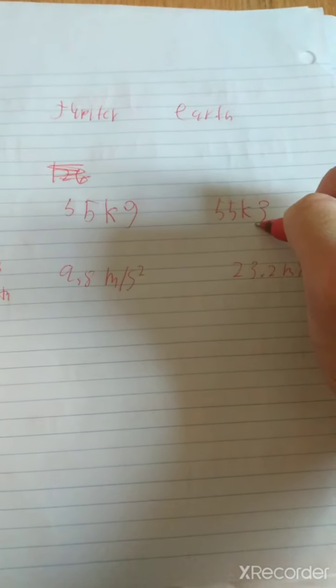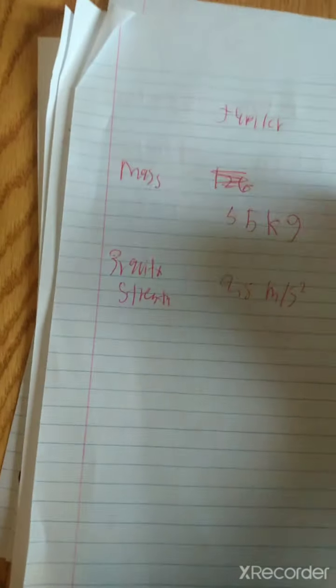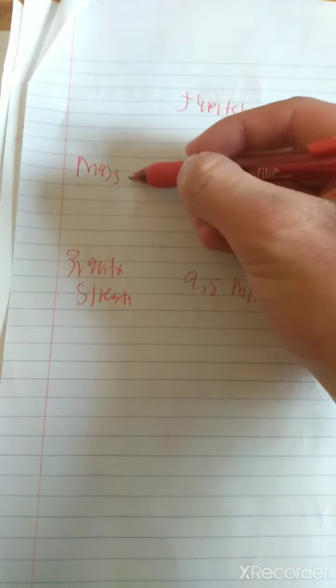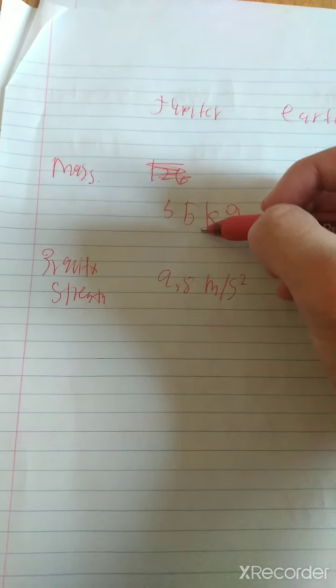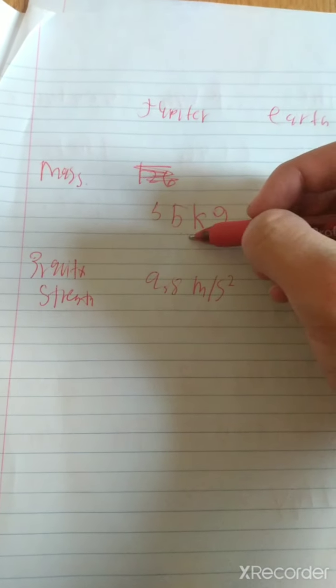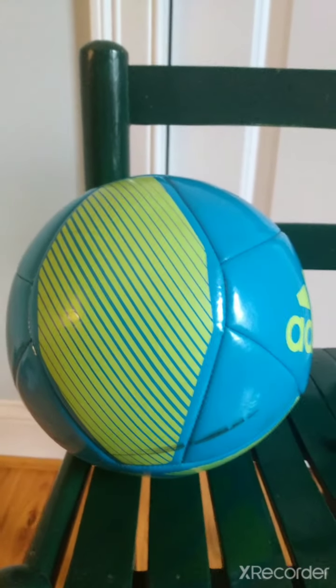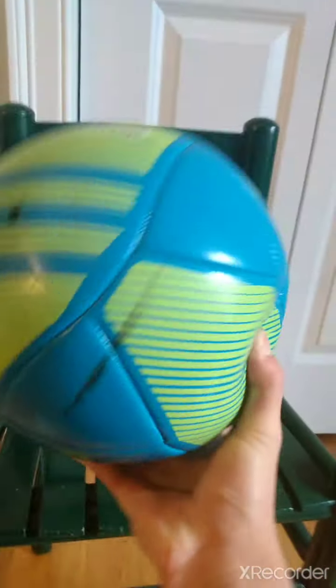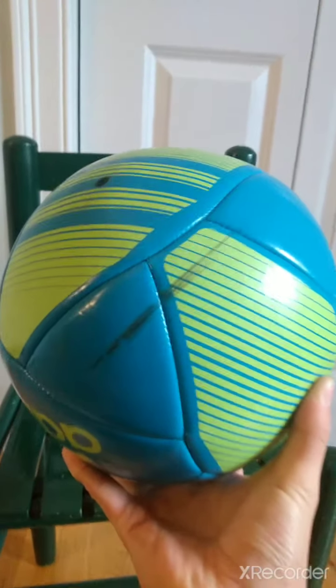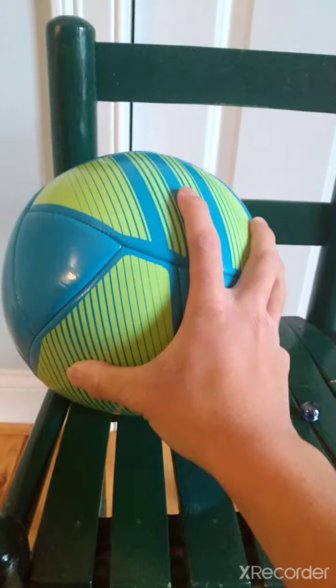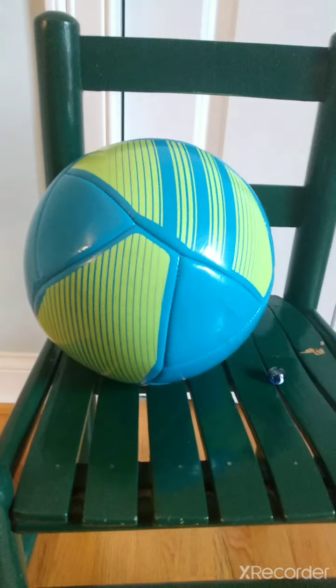But that's what he weighs on Earth. Well, this was a misinterpretation, because it's actually the mass. Mass means how much matter you have that is made in you. For example, if I bring this soccer ball to any place I go, the mass does not change. Even on Mount Everest, the mass would not change, because of the matter it's made of. So many people misinterpret mass as weight, but it's actually not.